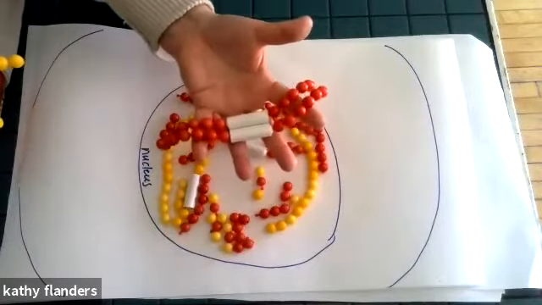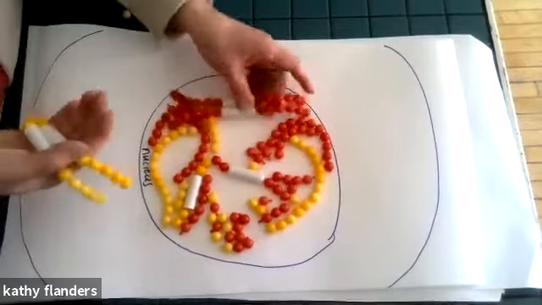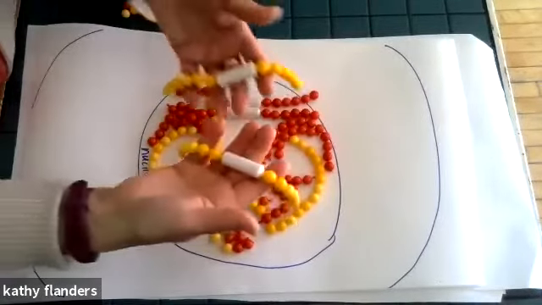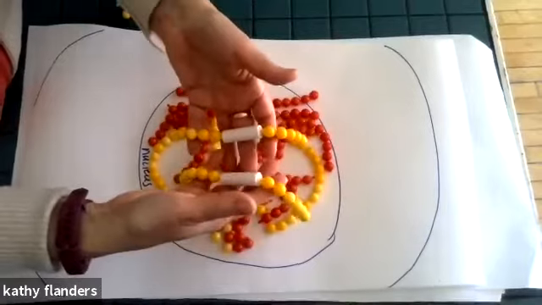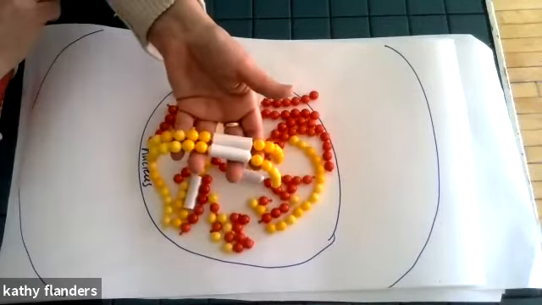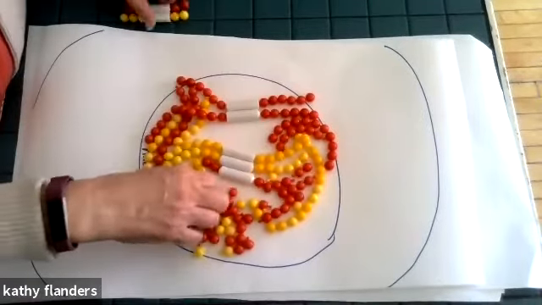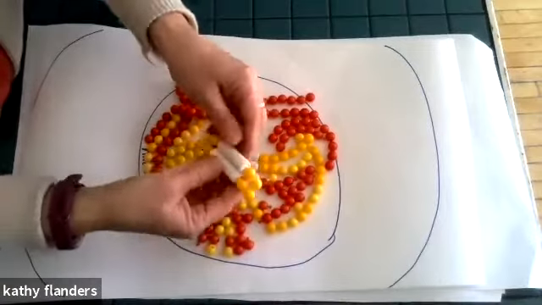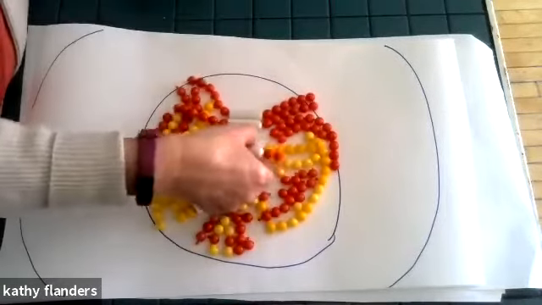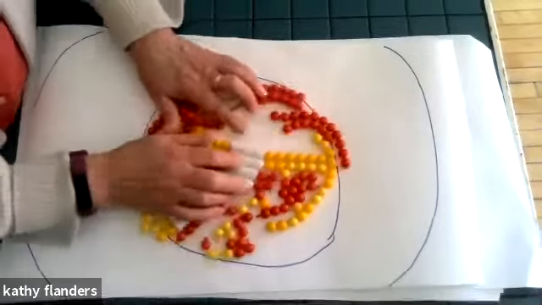So now I have chromosome 4, but in the form of sister chromatids. I'm duplicating my dad's chromosome 4. And let's see, I'm going to duplicate chromosome 22 and mom's chromosome 22.